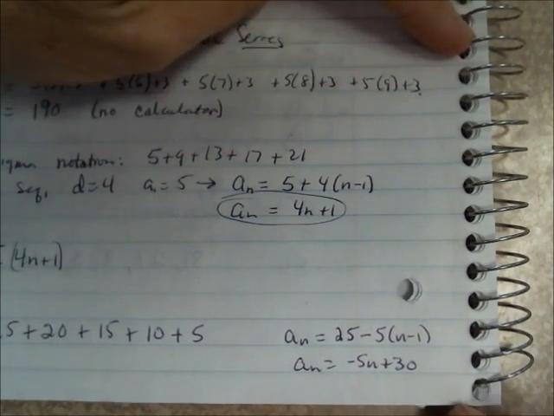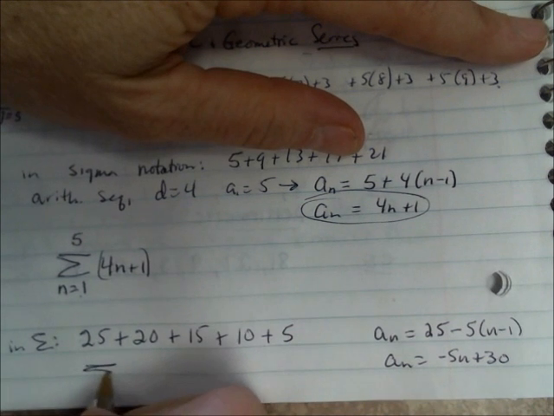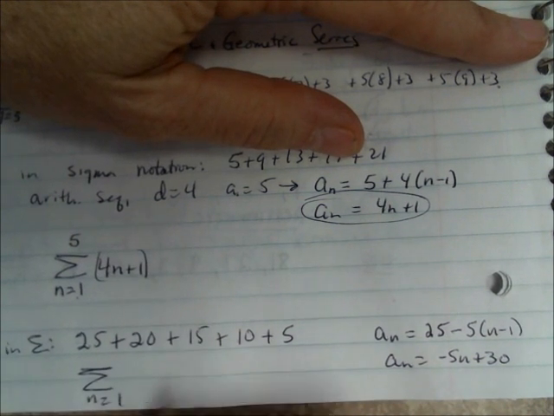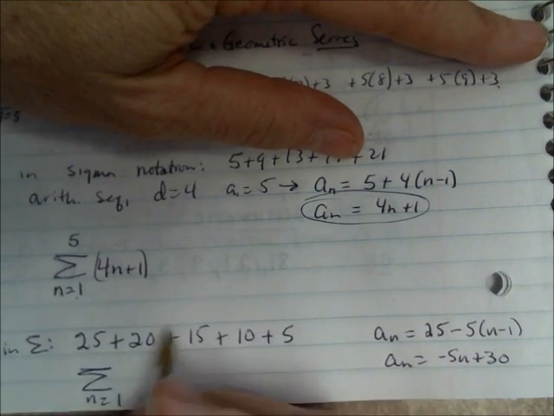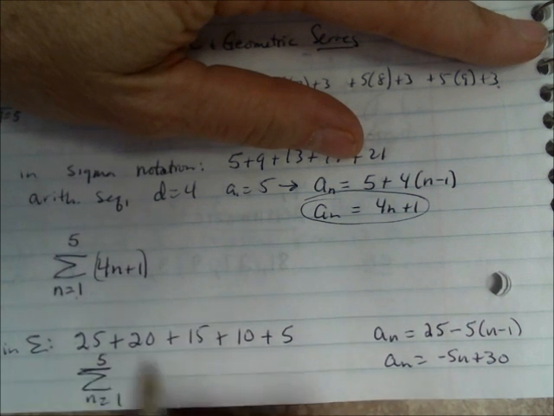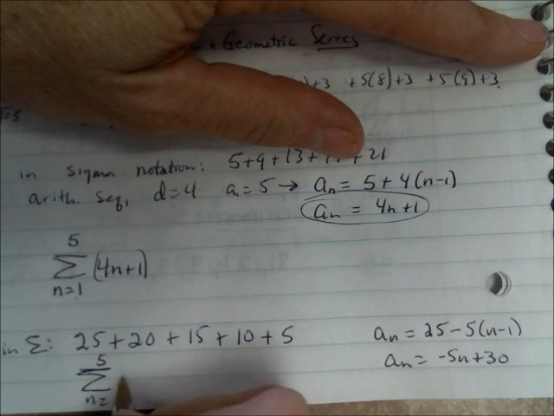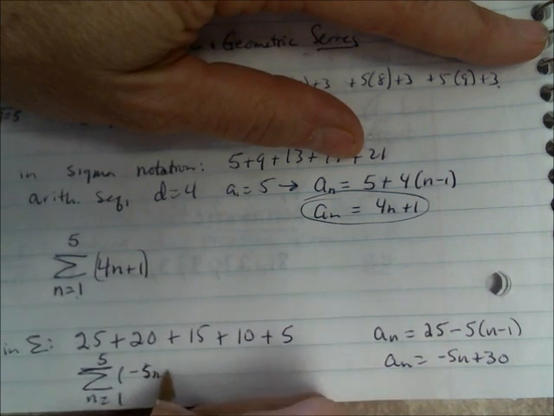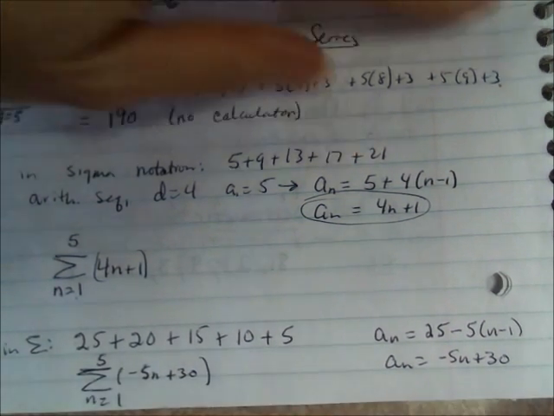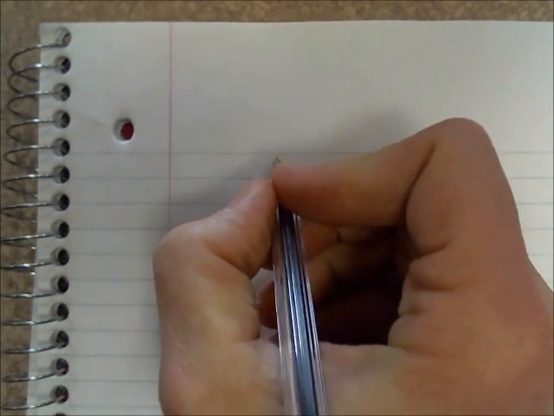So if you write this in sigma notation, we start with the first term, second, third, fourth. Oh, this one has 5 terms also. So however many terms there are, that's the upper bound here. And you start with n equals 1, and our formula is negative 5n plus 30. Sometimes you're asked to write in sigma notation for something that's not an arithmetic sequence.